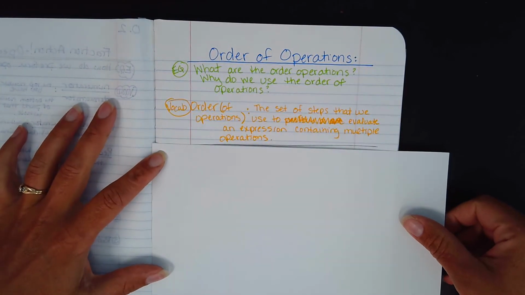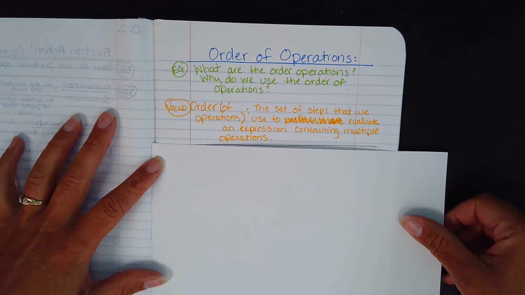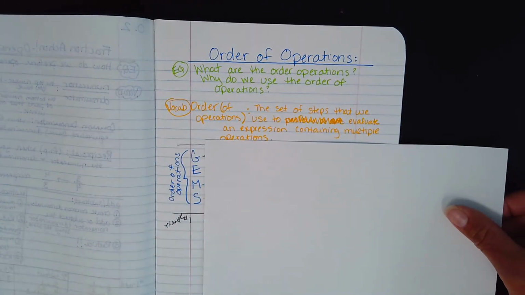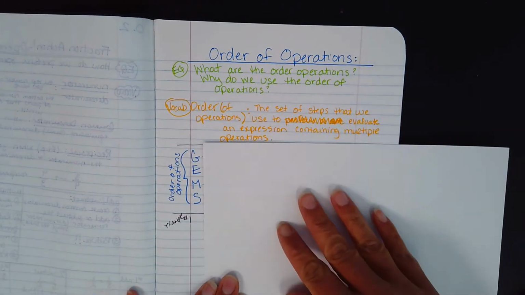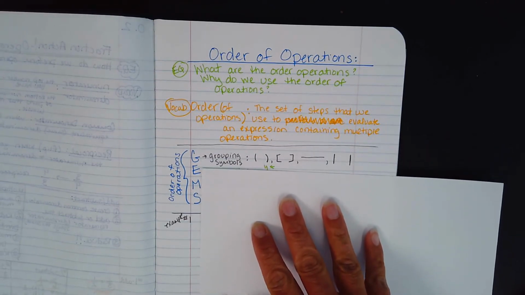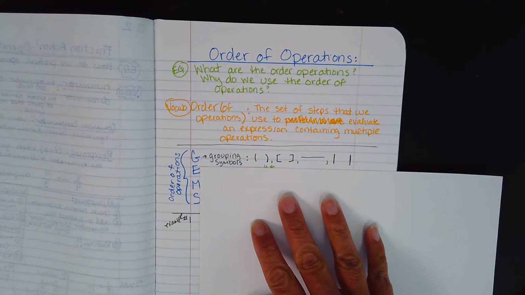And then what are the order of operations? So we like to use an acronym. You might have heard a couple of different ones, whether it's PEMDAS or GEMDAS or a couple other acronyms, but we use the acronym GEMS. And what does GEMS stand for? The G is our grouping symbols. And there are several grouping symbols that we use.